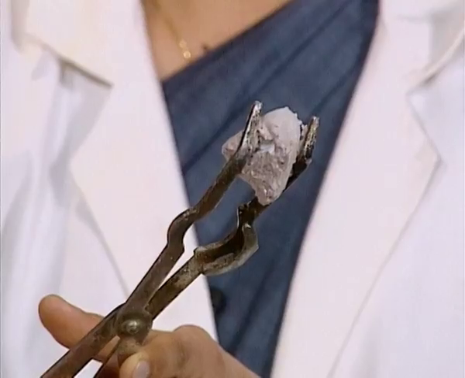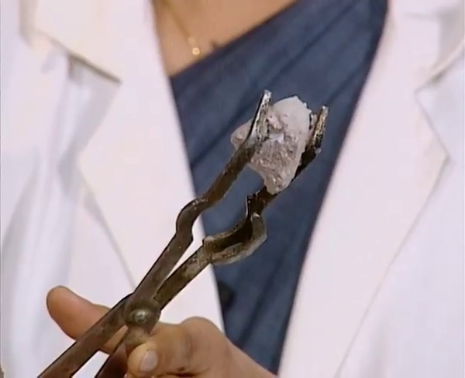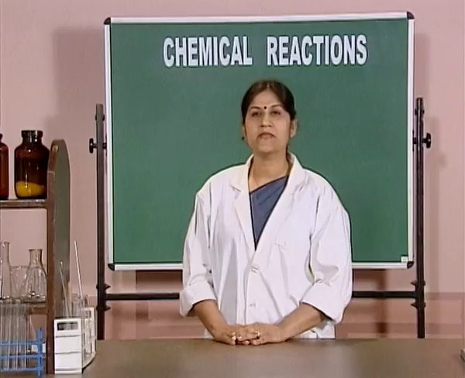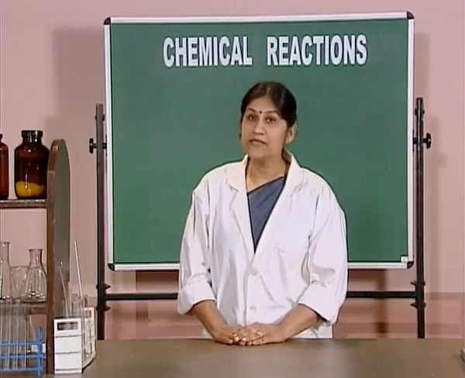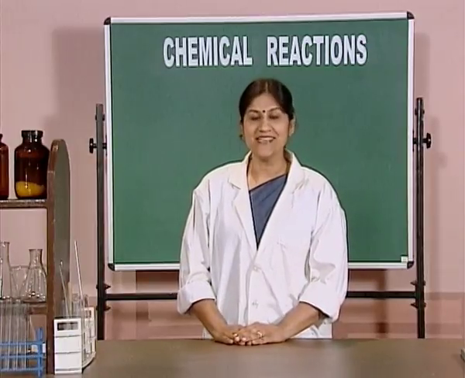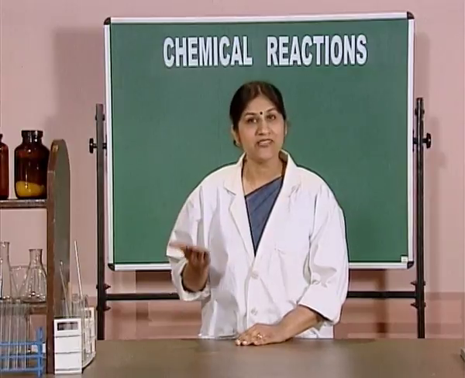In fact, sodium metal is very reactive. It reacts even with a trace of moisture present around, and for this very reason, it is always stored under kerosene or coated with wax. The reaction of sodium metal with water is an exothermic reaction, that is, a reaction in which heat is released.